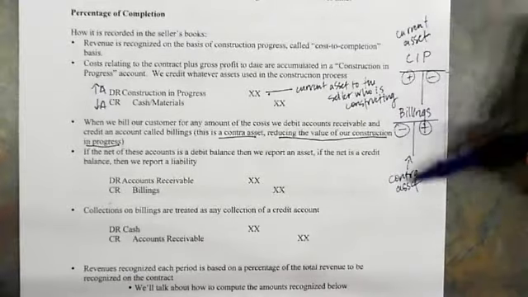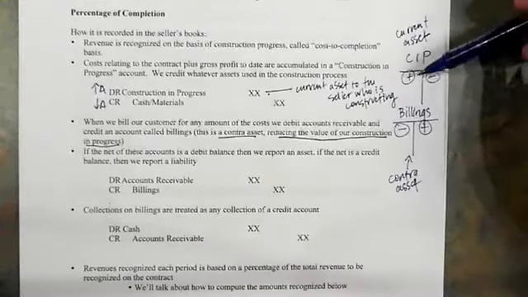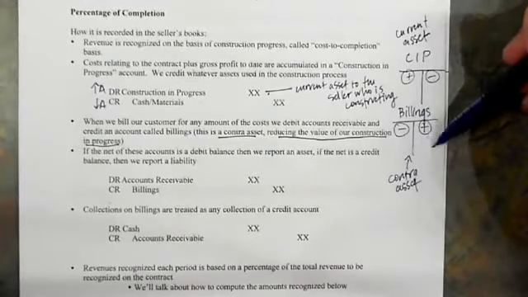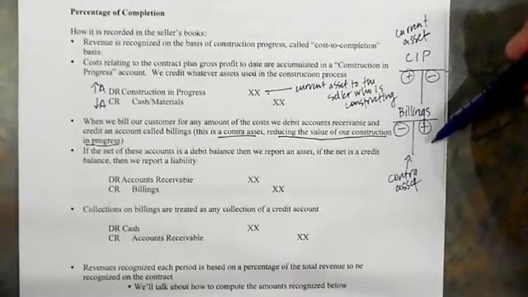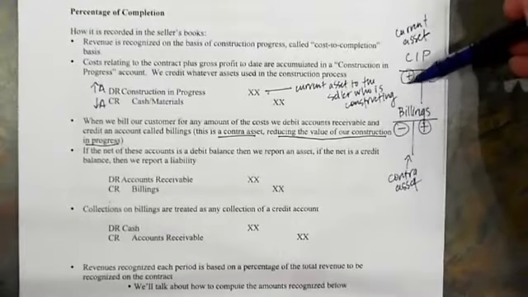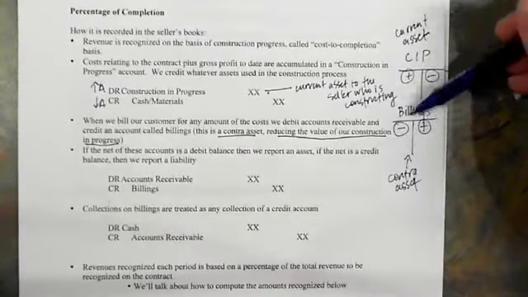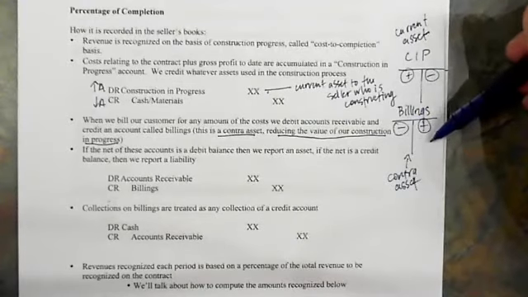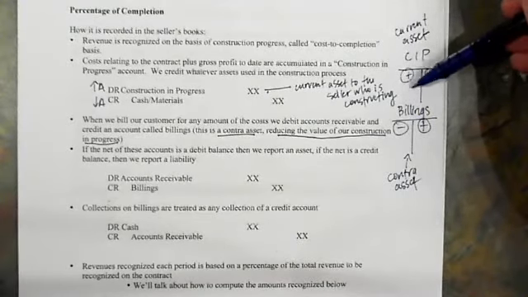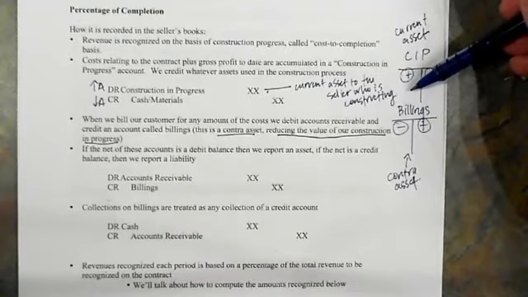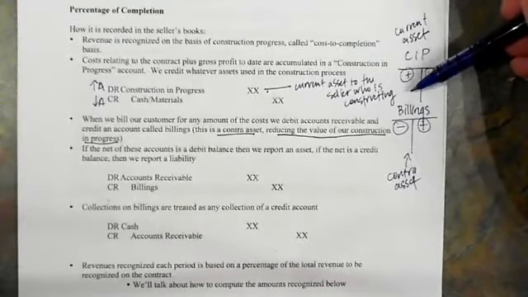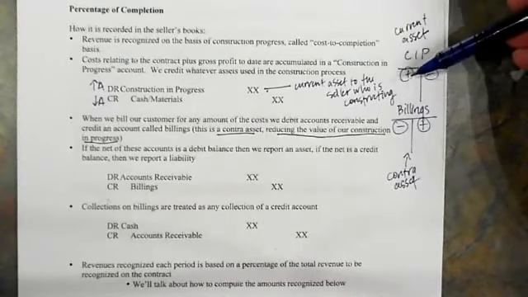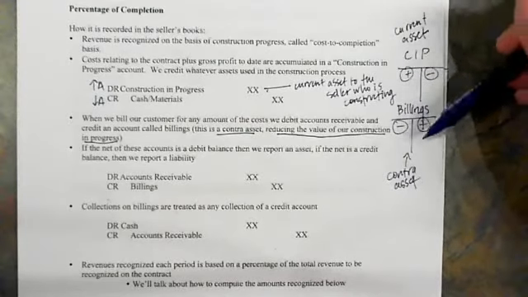If we net these two accounts, so say this is a $10 balance in CIP and this is an $8 balance in billings, then we have a net asset because CIP was greater than billings. If the credit balance of billings is greater than the debit balance of the construction in progress, then we're going to have a net liability because the CIP debit balance was not enough of the billings.